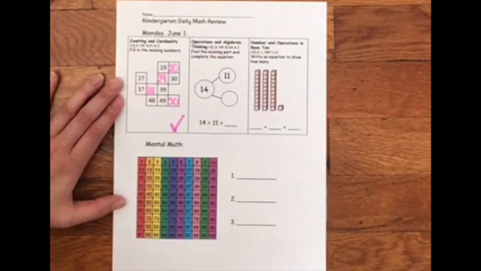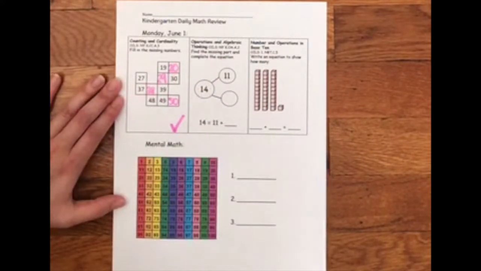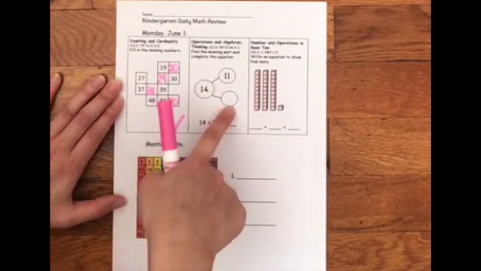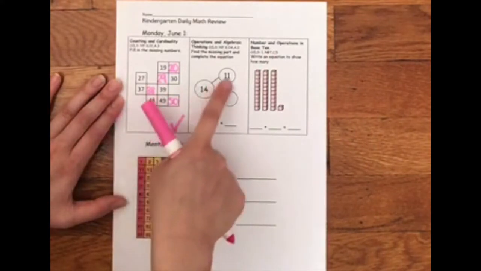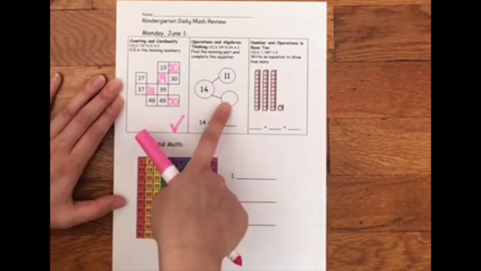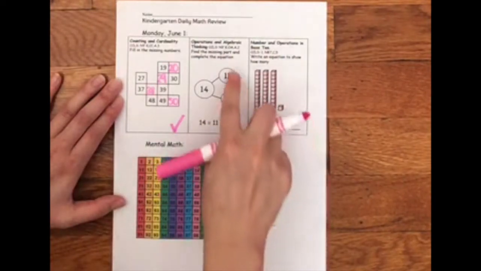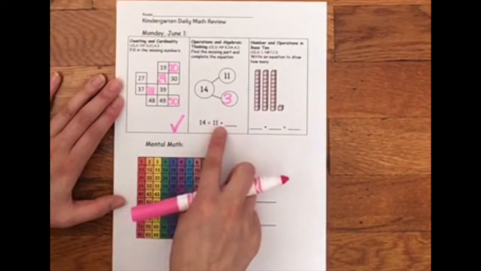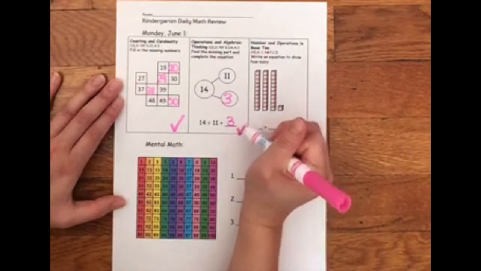Okay, let's move on to the next box. It says, find the missing part and complete the equation. Okay, so we see that this is the whole, this is the part, and this is the part. And we're missing this part. So we have 14 in the whole, 11 in the part. So what goes in the other part? Right, 3, because 11 and 3 make 14. Let's complete the equation. 14 equals 11 plus 3. Okay, give yourself a check if you got that.